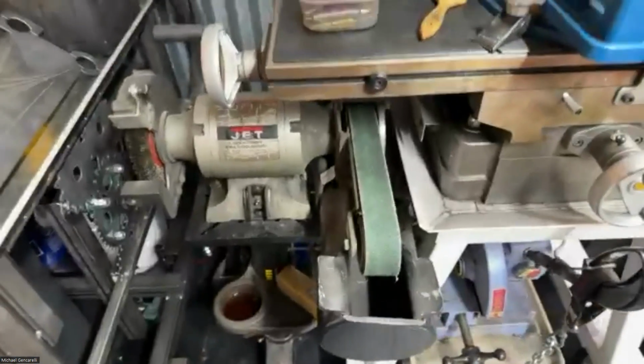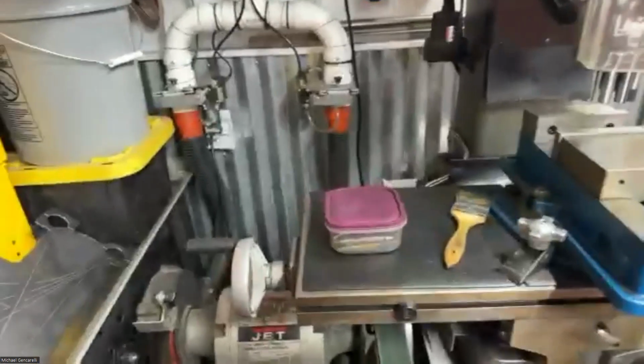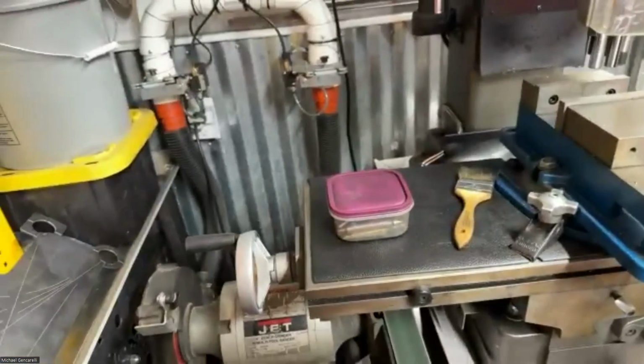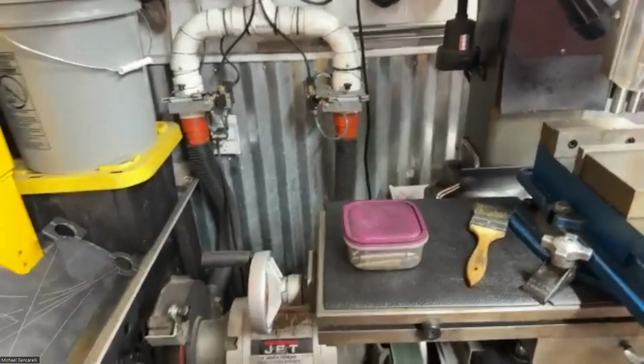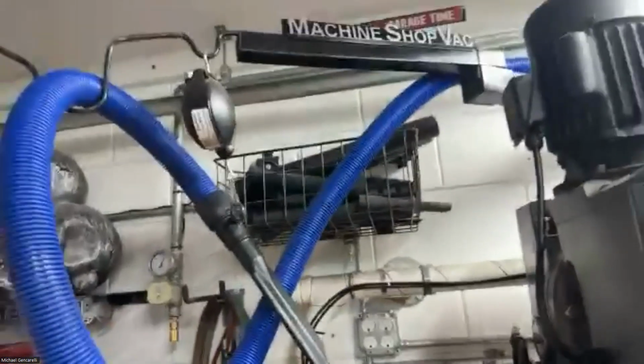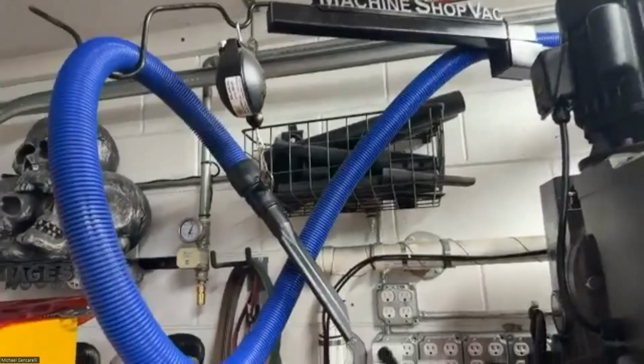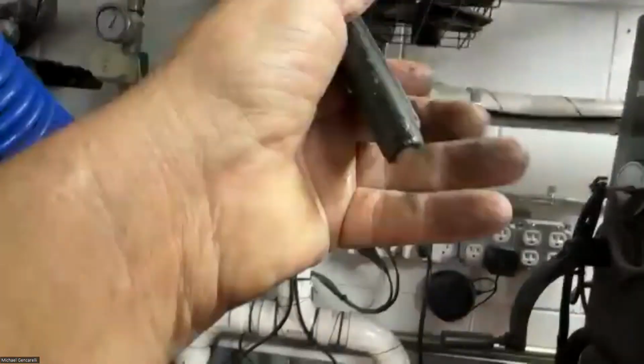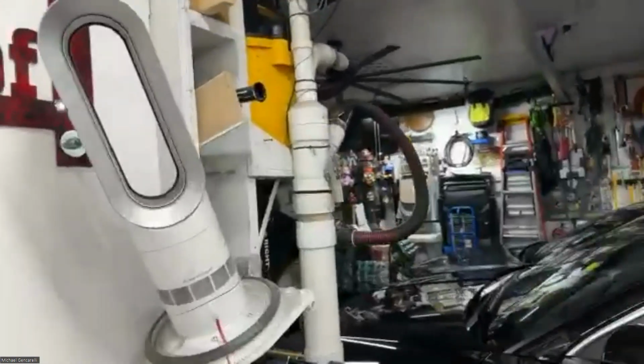I can say, here, Alexa, turn on grinder. Or I can go, Alexa, turn on garage grinder. Alexa, turn on machine shop vac. So it turns on the vacuum, which is over there, and then it flips all the valves to route the vacuum from over there.